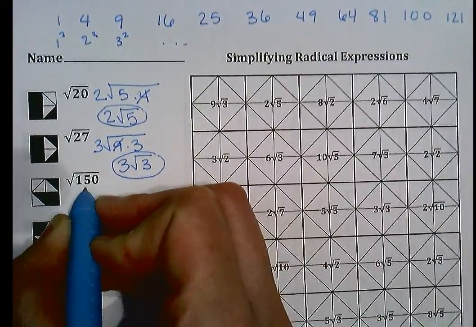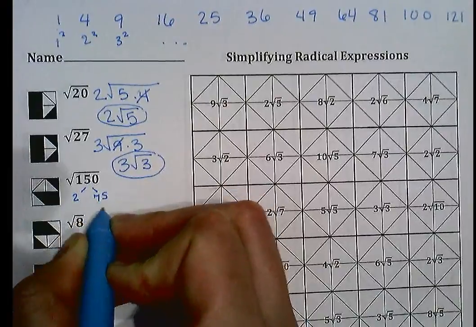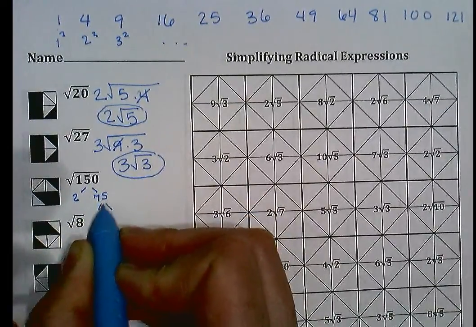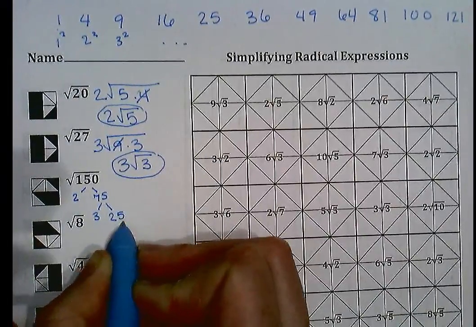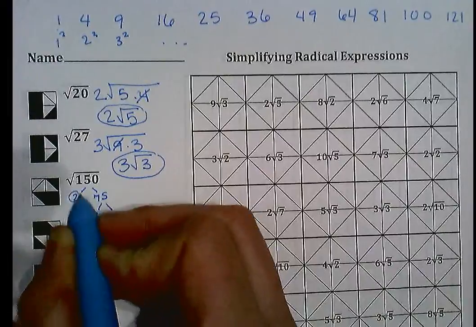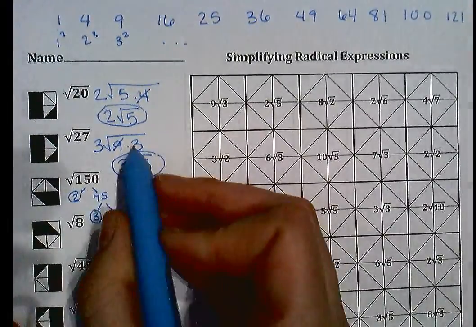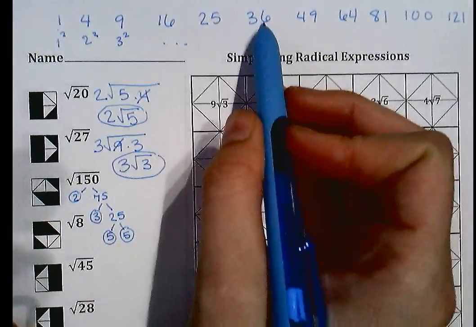So let's do that with 150. 150 is 2 times 75. And then you divide this. It can't be divided by 2. It can be divided by 3, 3 and 25. And then 25 is broken into 5 times 5. So if you break it all the way down into its prime numbers, notice you didn't have to do that before. You just stopped once you got a perfect square.